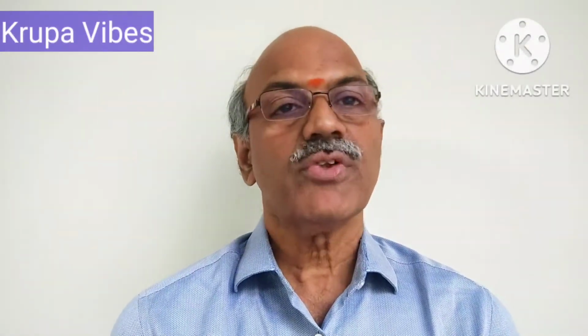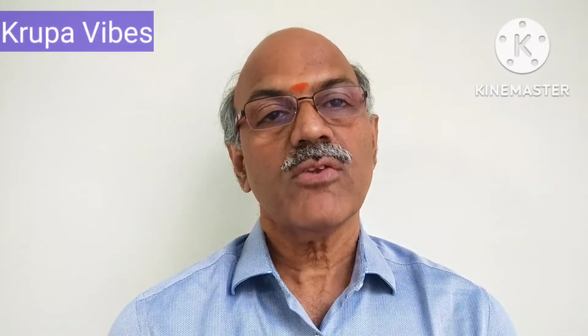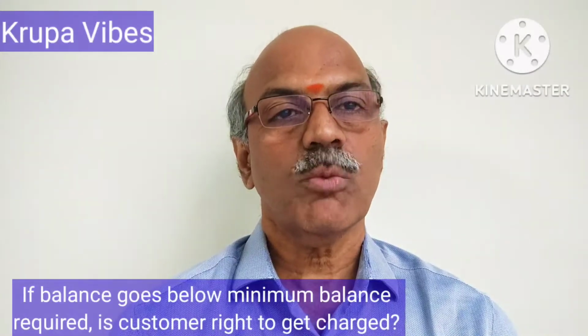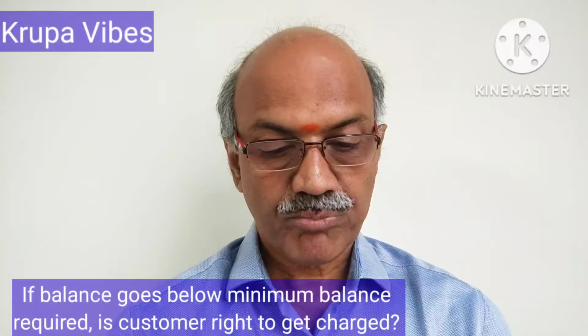In January 2003, Reserve Bank of India advised all commercial banks to inform their customers the requirement of minimum balance at the time of opening the account in a transparent manner. So nowadays banks get the acknowledgement in the form of a signature on the minimum balance requirement sheet to be kept along with the account opening form and the KYC documents, know your customer documents.